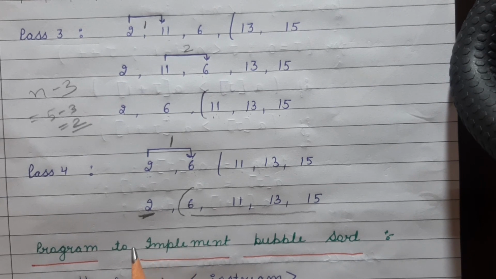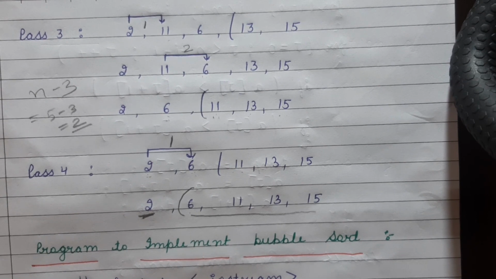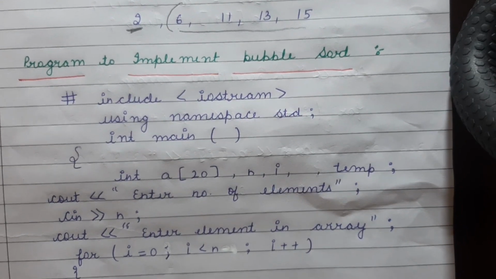Okay, if you have 5 elements in the array, then 4 passes required. If we have n elements in the array, n minus 1 passes are required. Okay, so now we discuss the code, how to implement the bubble sort.